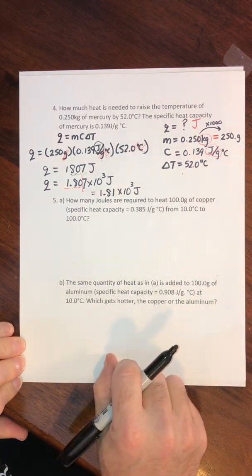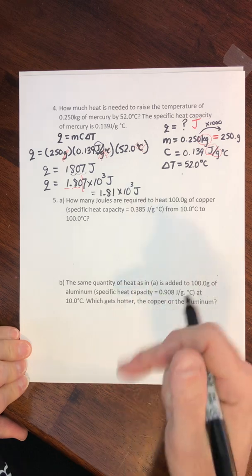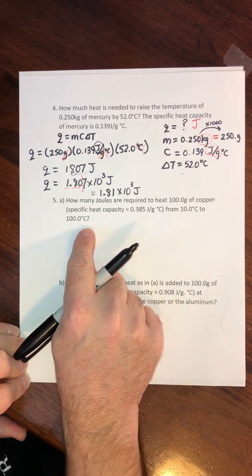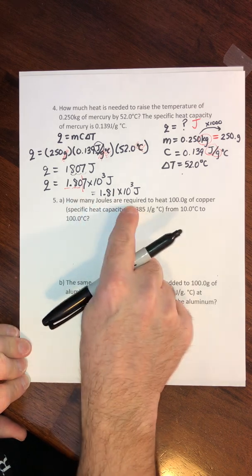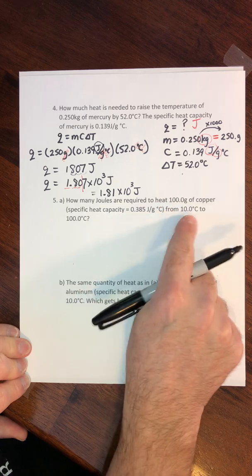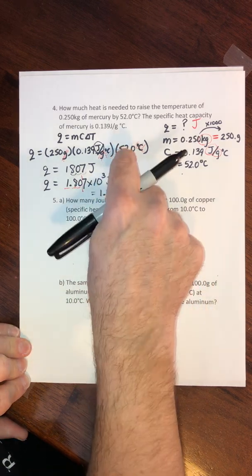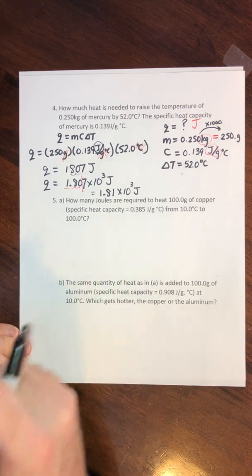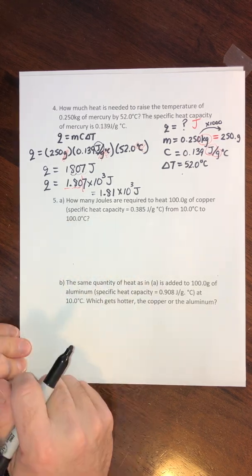All right, let's get to the last problem here, and these two are linked together. For the first one, it's just kind of a normal thing. It says how many joules are required to heat up 100 grams of copper. They give the specific heat capacity from 10 to 100. It's the same as this problem here, right? It's the same as problem number 1. It's just they give you the numbers, you put them in, you calculate the Q.